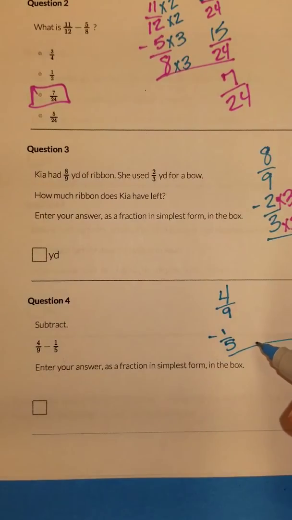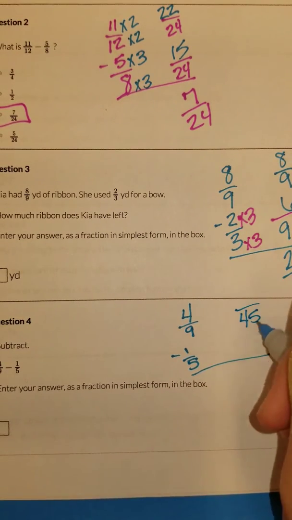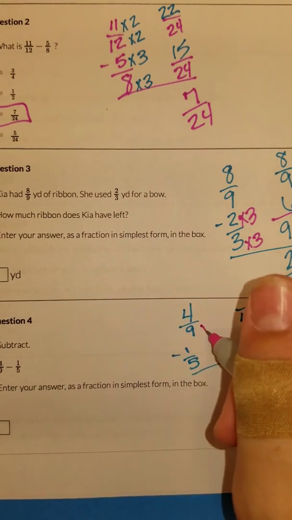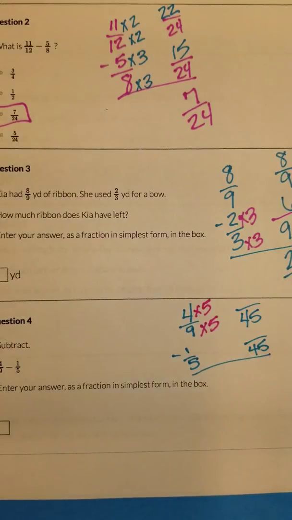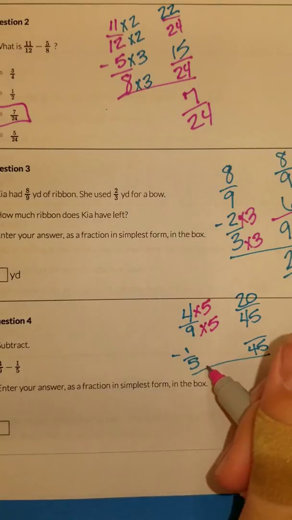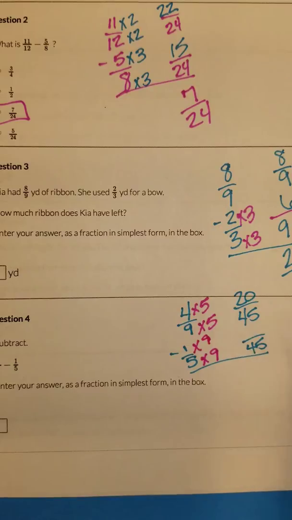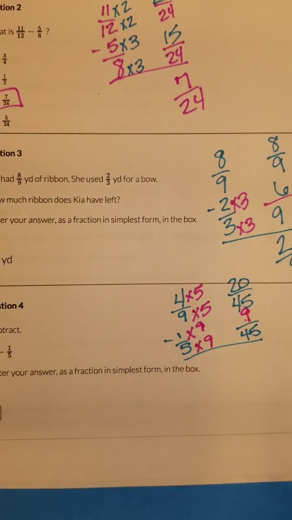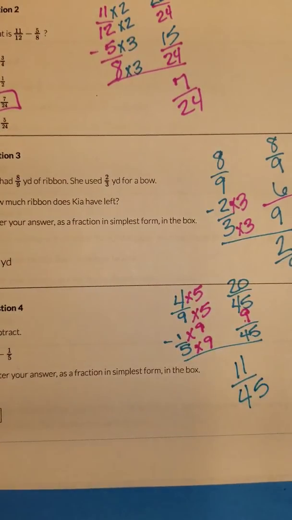Okay, 9 and 5 don't have any common multiples until you get to 45. So I'm going to multiply 9 by 5 to get there. So I have to multiply 4 by 5 as well, and I get 20. Then I've got to multiply by 9, and I get 20 minus 9, and that gives me 11/45.